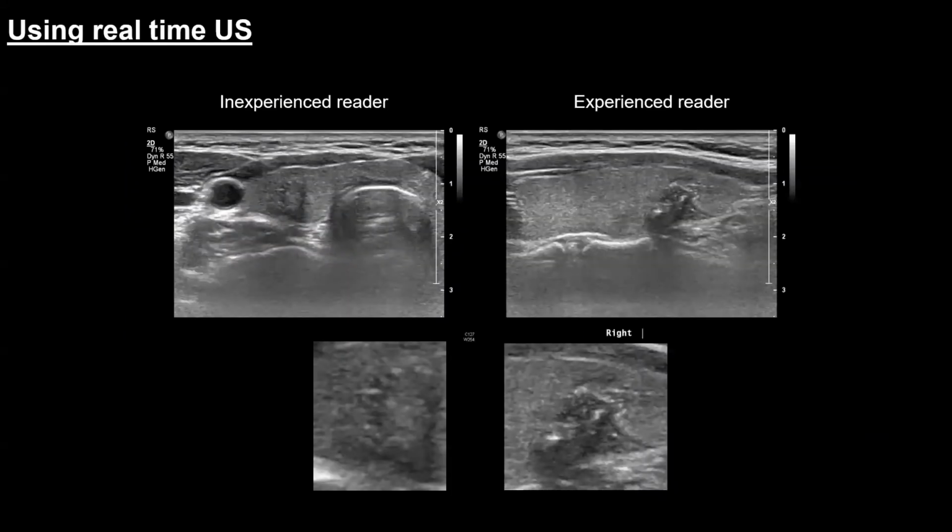This image here is not a comparison of static images. Two physicians performed real-time ultrasound on the same nodule and saved what each physician regarded as a representative image of the nodule. One physician thought this picture was a representative image. The other selected this image.